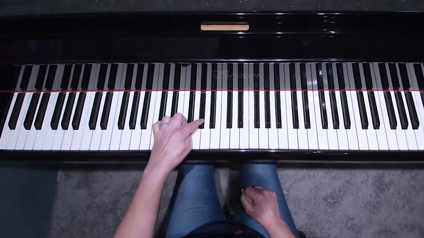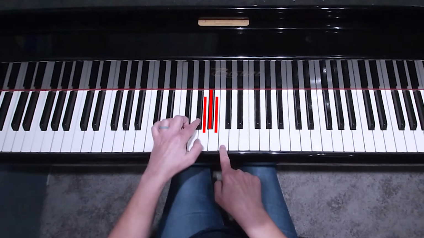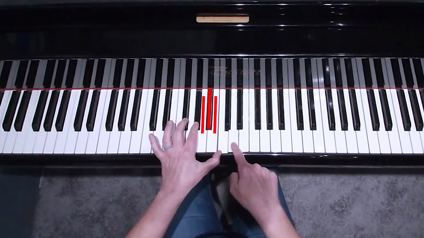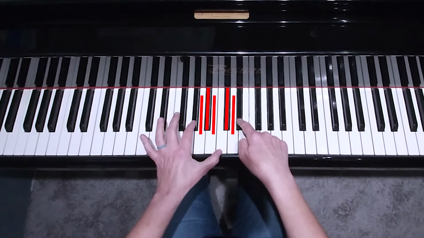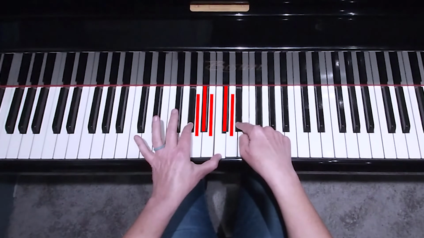Pick a note and build a major chord on top of it. 1, 2, 3 empties, play the next note. 1, 2 empties, play the next note. Major chord. Chords that are all thirds, by the way, are named by their lowest note.